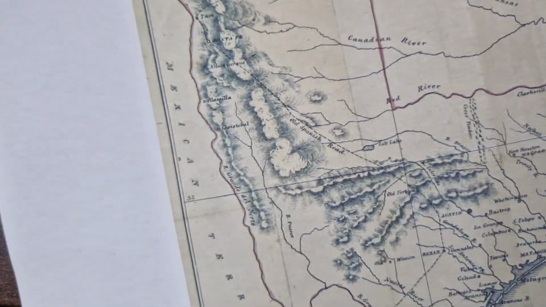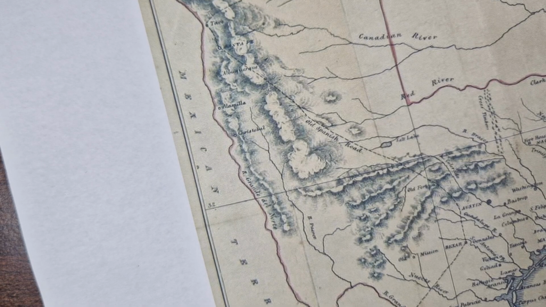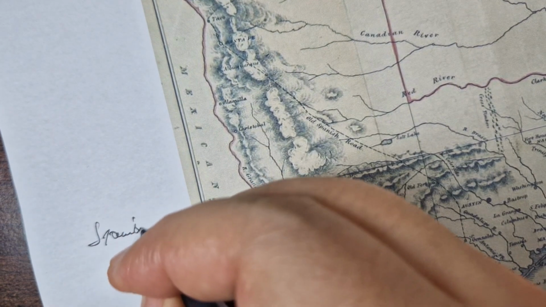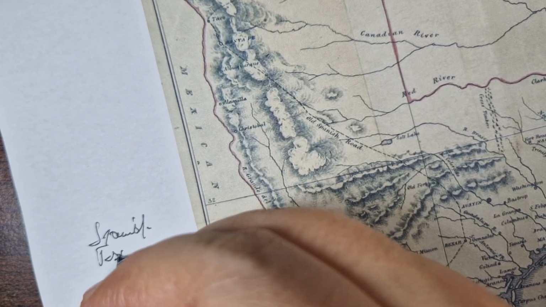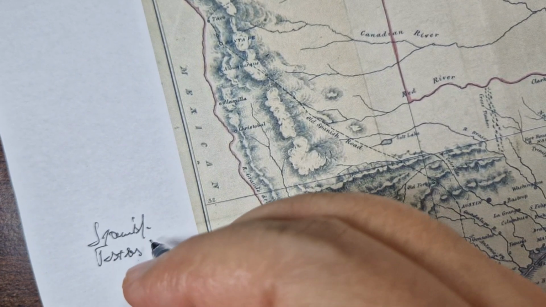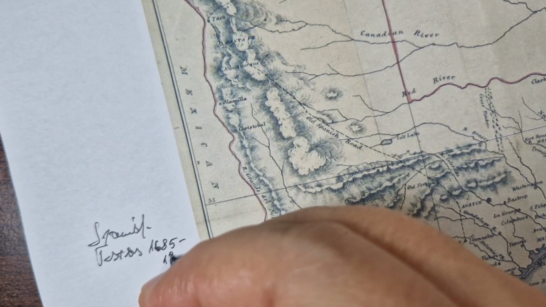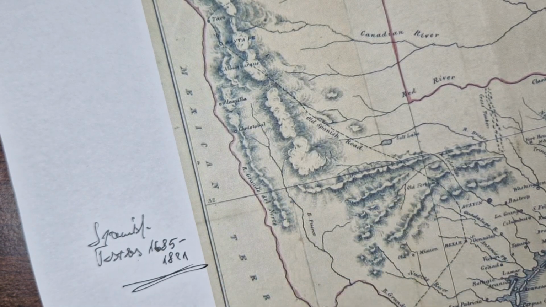First, let's talk about Spanish Texas, from 1685 until 1821.